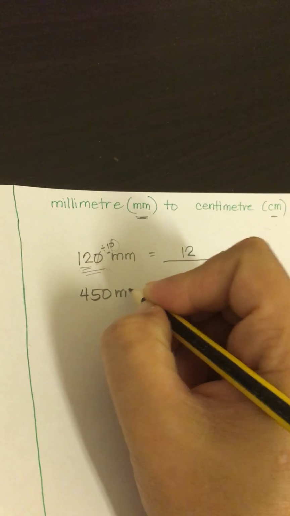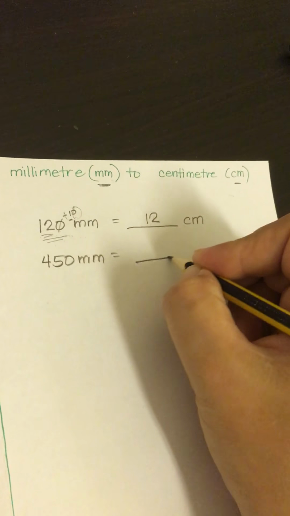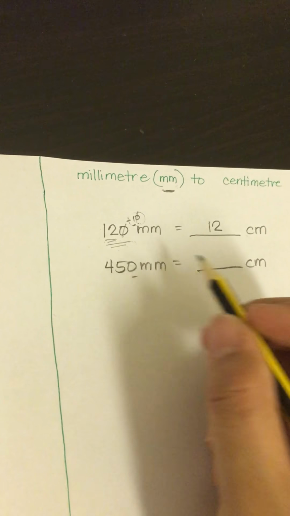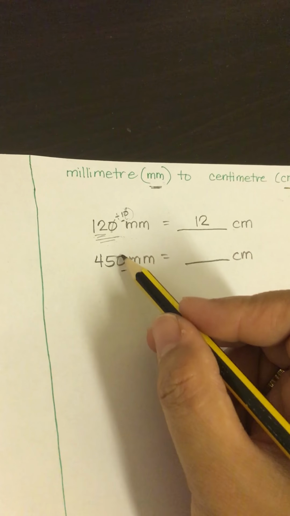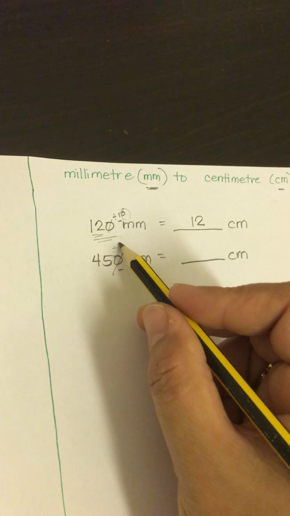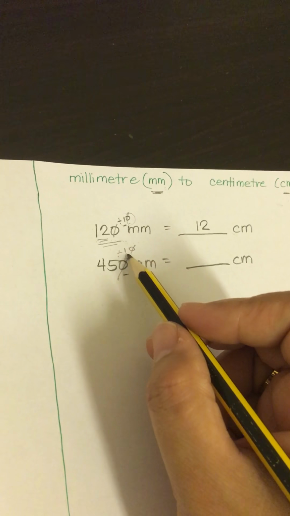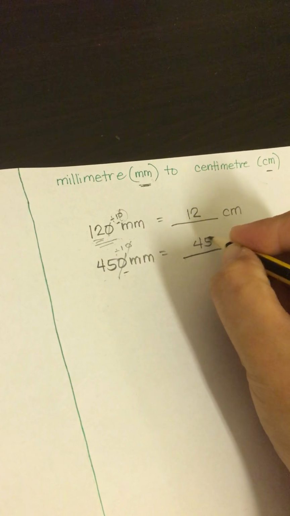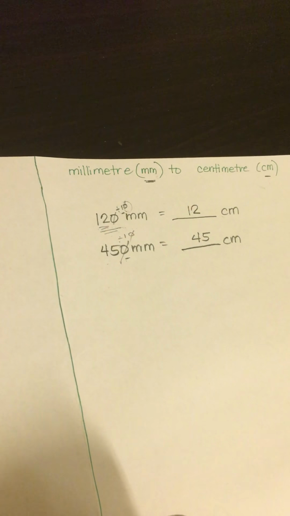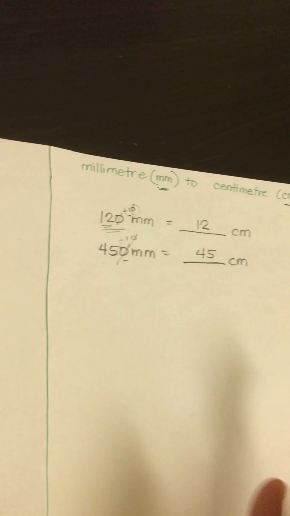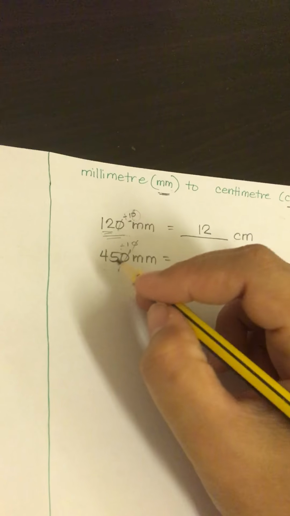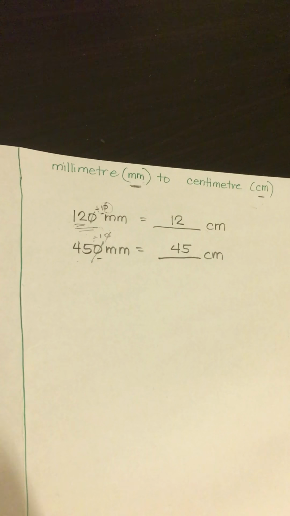Another example, 450 millimeter, we change it into centimeter. If it ends in 0, all you have to do is cancel the 0, because if we divide it by 10, how many 10 in 450? You get 45. If you want to check your answer, you multiply it by 10. 45 times 10, then it will give you 450.